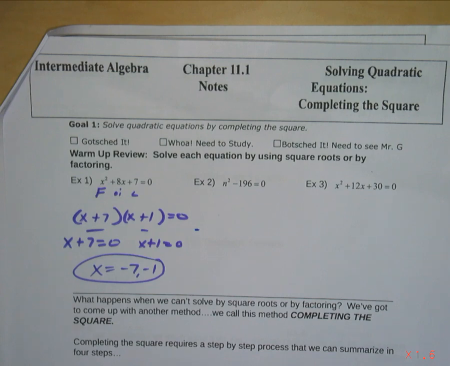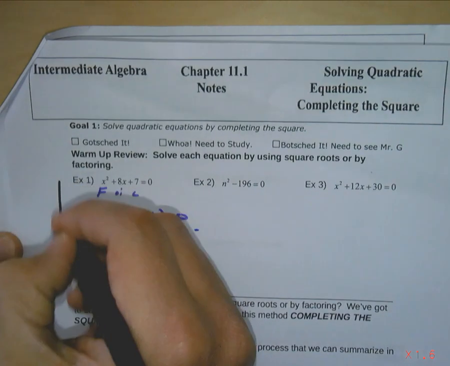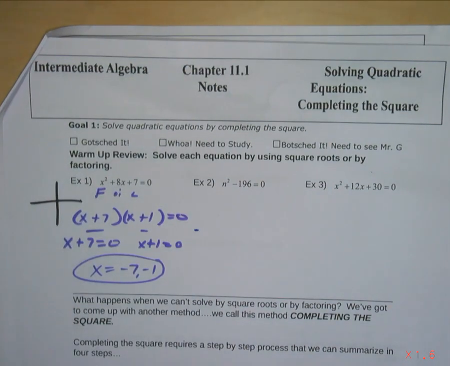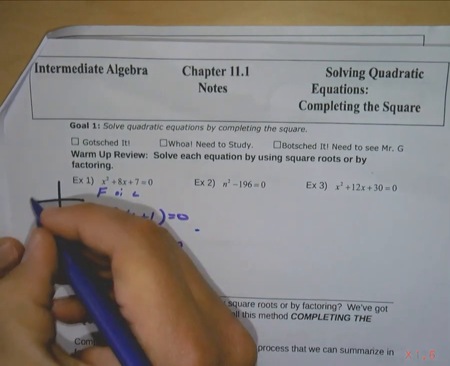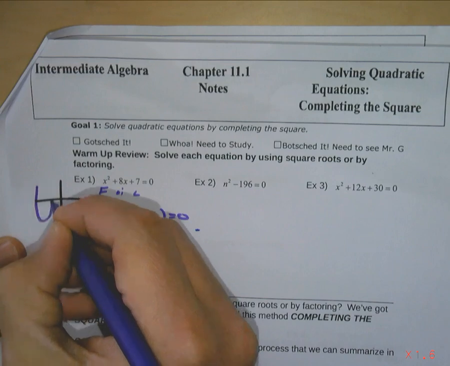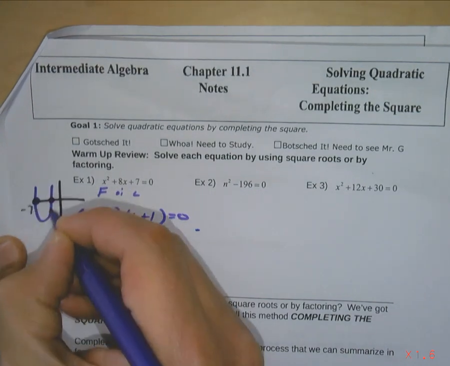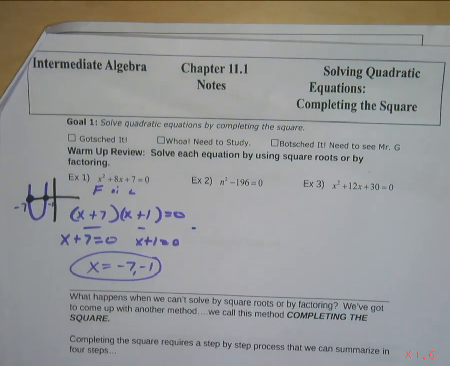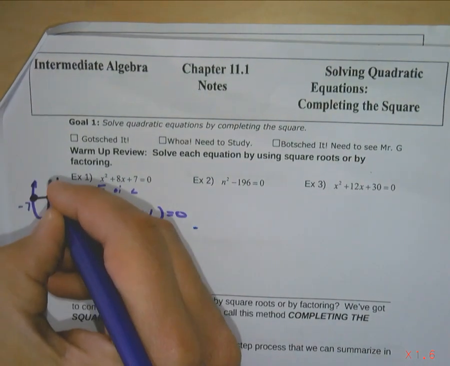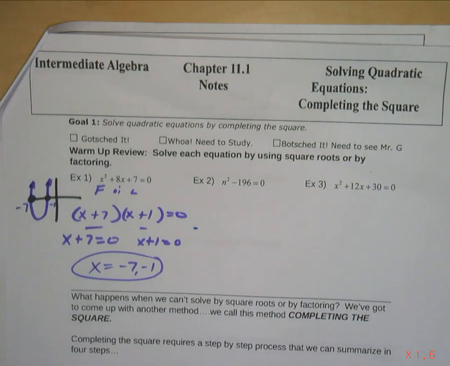Eventually, we're going to find out when we graph these things later down the line, an x and y axis, you'll see that this parabola, which is a U shape, is going to cross at 2 points, and that's going to be negative 7, and that's going to be negative 1 on the x-axis. Okay. So what we're really doing is what's called finding the zeros, finding the x-intercepts. Okay. All right. Let's take a look at number 2.